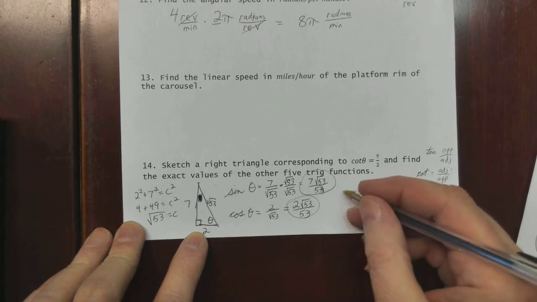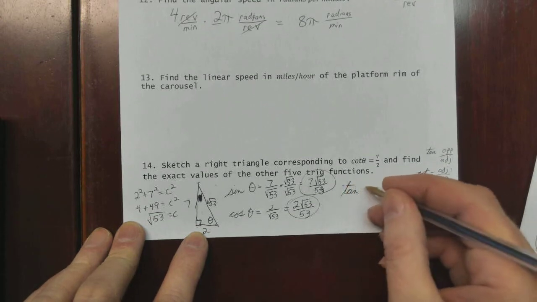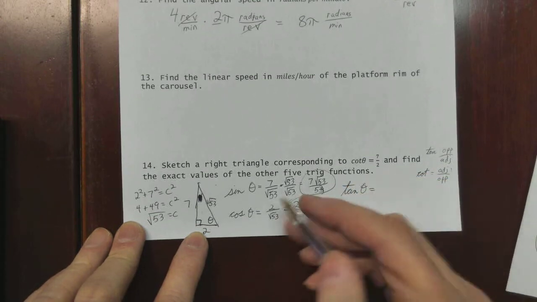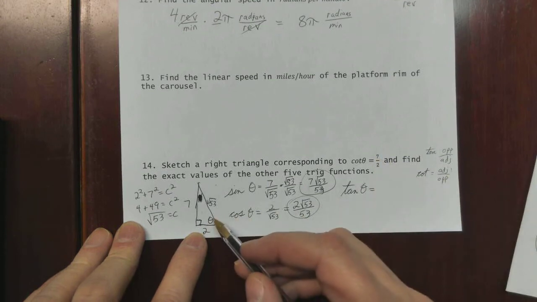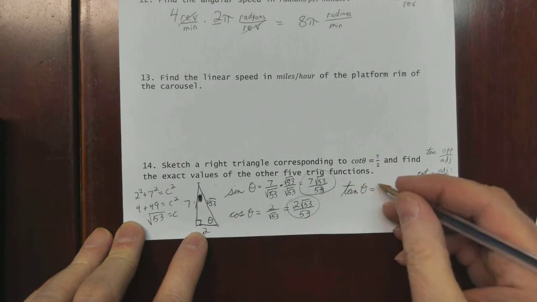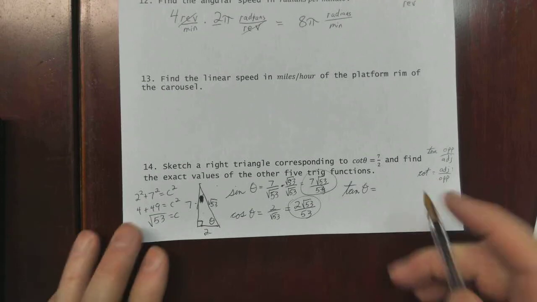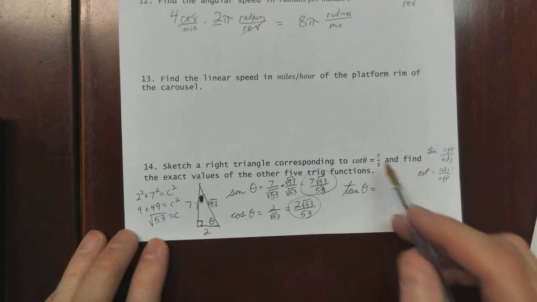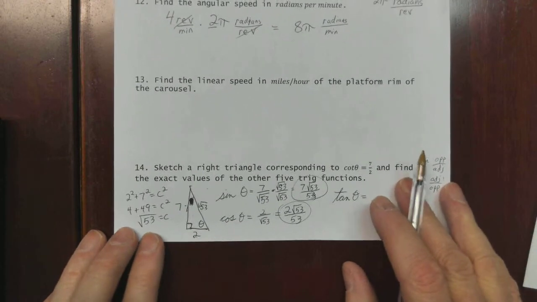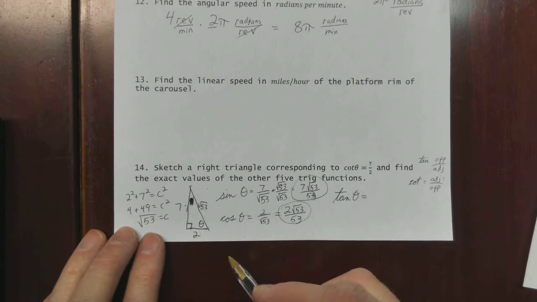Tangent of theta would be the reciprocal of cotangent, but it's opposite over adjacent. Oh, for crying out loud. Okay. I had this right the first time, didn't I? Okay, I'm going to back up a little bit here. Try to salvage something here.